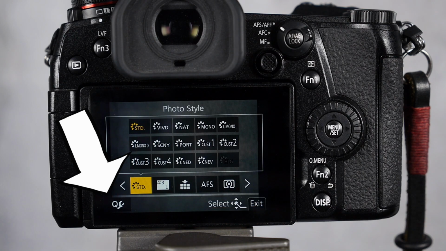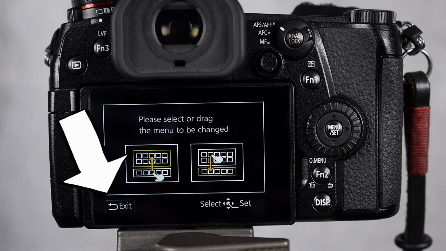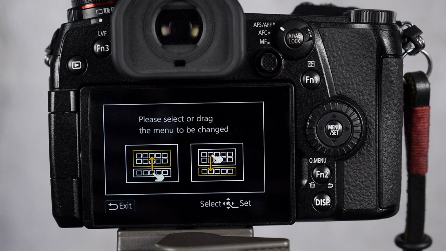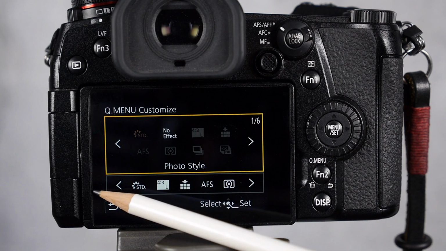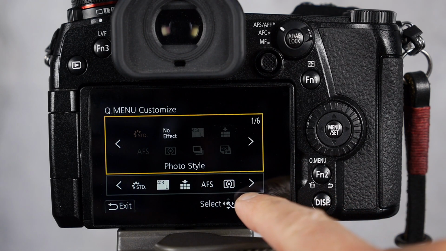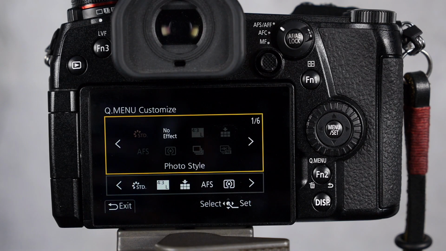But what you need to do first is remove some of the things you don't want. So to edit your custom quick menu, you just click this button here in the bottom left corner and you drag and drop things in and out of that menu. Now the bottom row is what you currently have. Okay, so we have these tools and a blank page at the end.